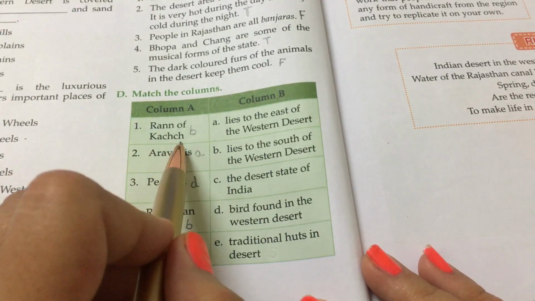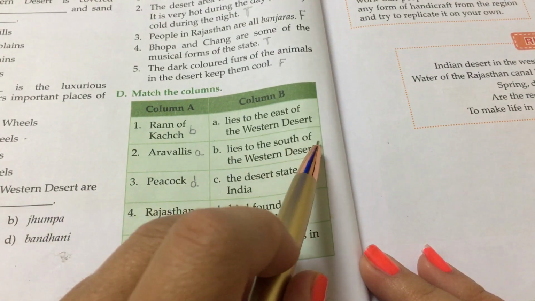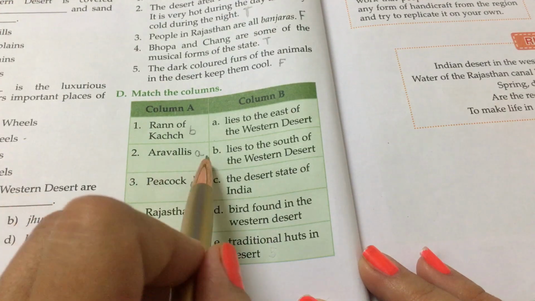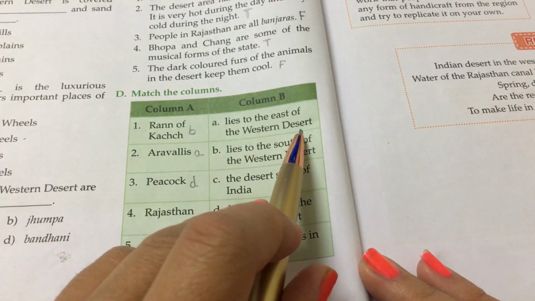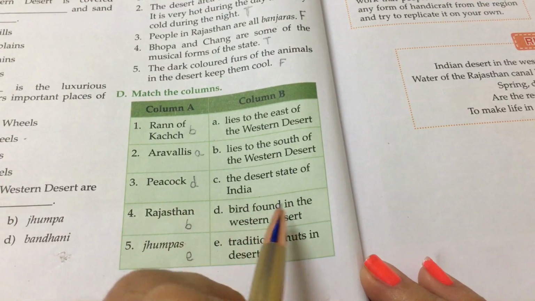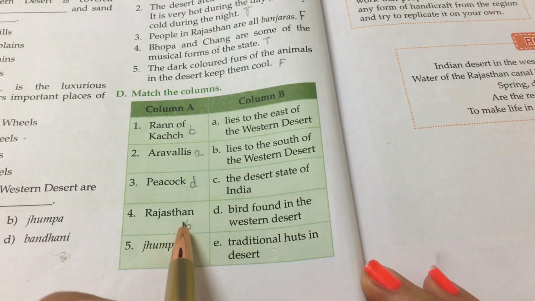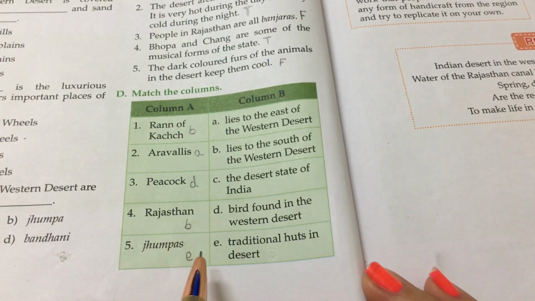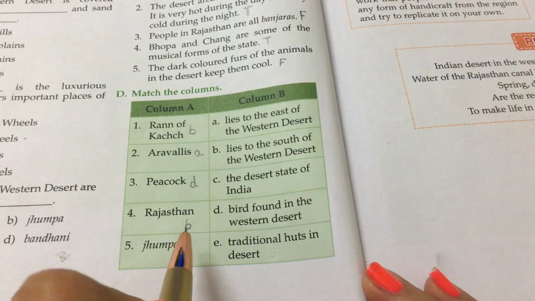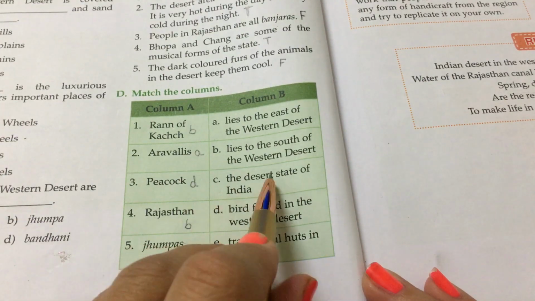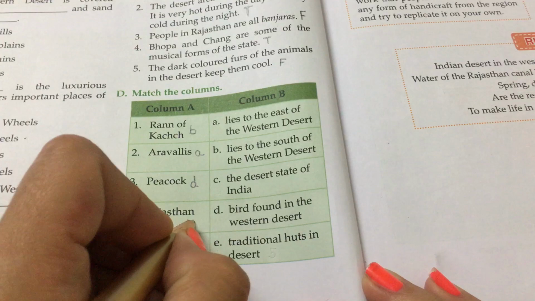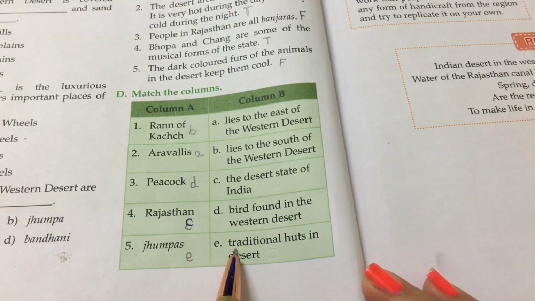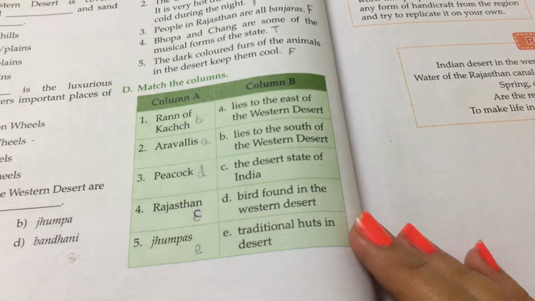Match the columns. 1. Rann of Kutch lies to the south of the Western Desert. Aravallis lies to the east of the Western Desert. Peacock, bird found in the Western Desert. Rajasthan, the desert state of India. And Jhampas, traditional huts in the desert.